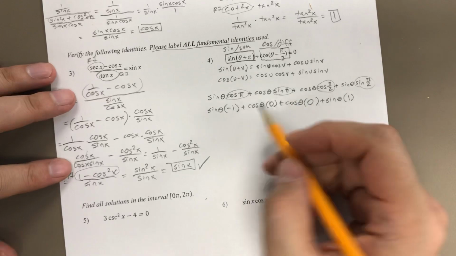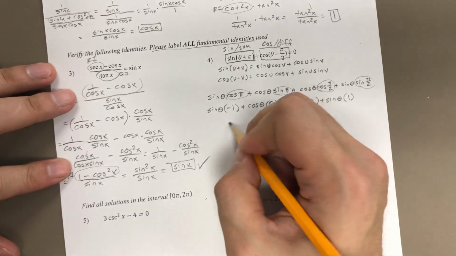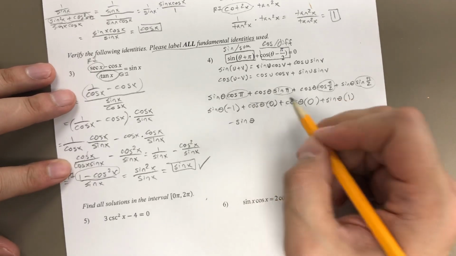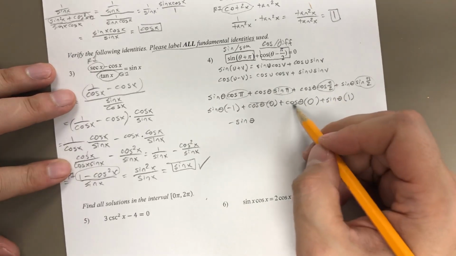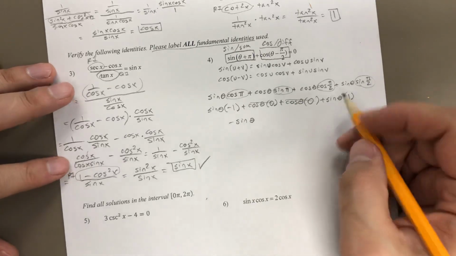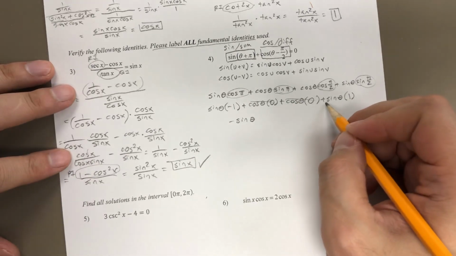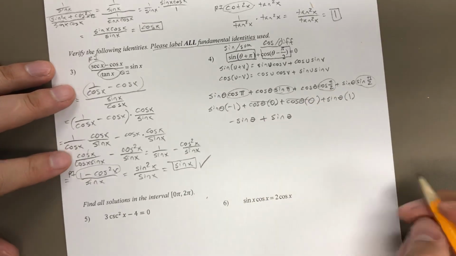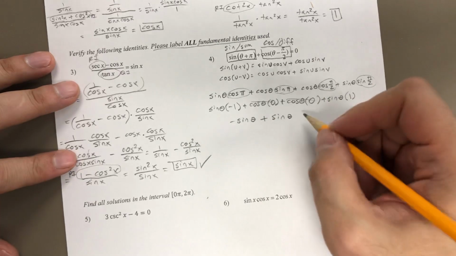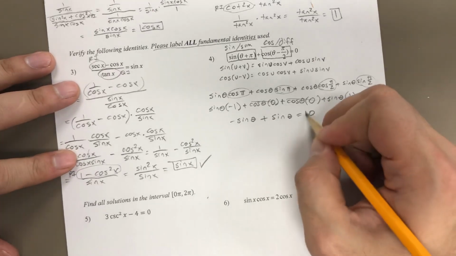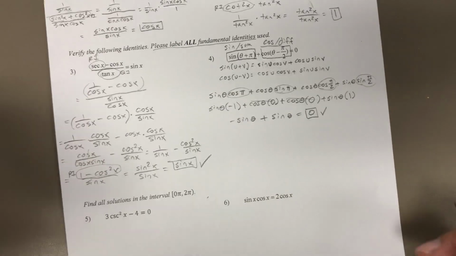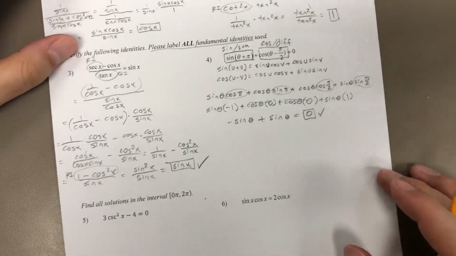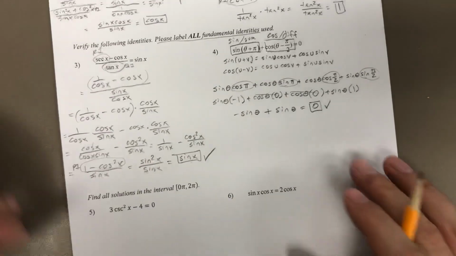So if we multiply those values together, sine times -1 is negative sine of theta. And then cosine of theta times 0 is just 0, because anything times 0 is 0. Same thing with this one. So those both cancel out, basically, or add to 0. And then sine times 1 is just sine, so we just have negative sine of theta plus sine of theta. And once we add those two together, we end up with 0. And that's exactly what we're trying to get in the first place. So that's number 4, using the sum and difference formulas. Make sure that you're familiar with those and you know when to use them.